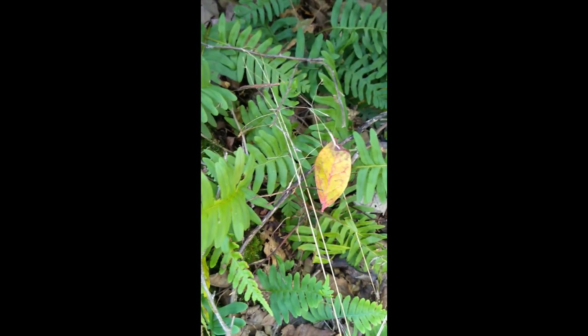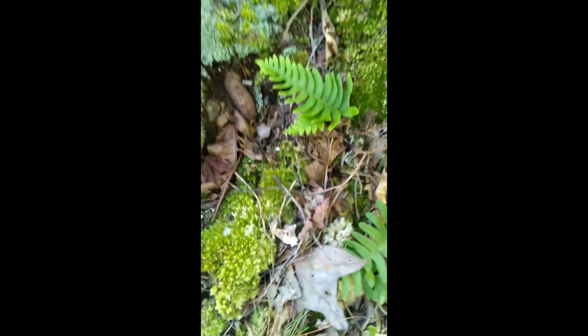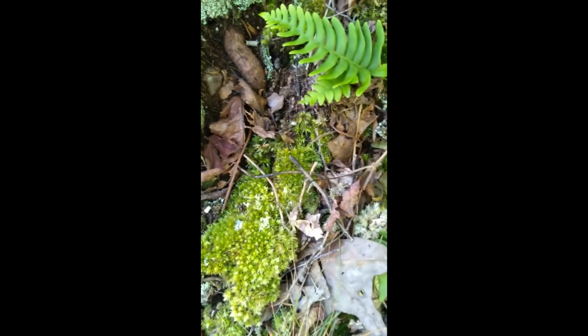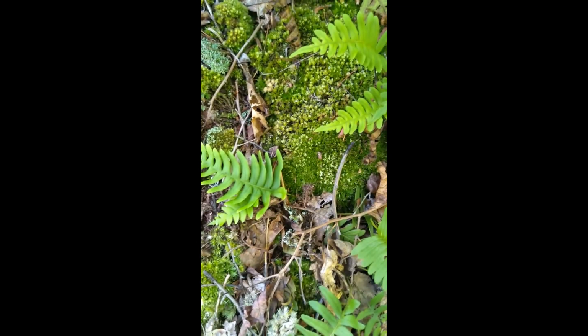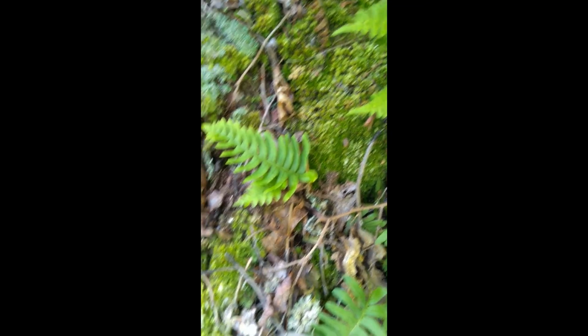These guys are vascular, and therefore they can grow taller. These guys, non-vascular, so they can't transport, they don't use bulk transport that way, and they need that moisture in order to survive, and they can't deliver it through means of xylem and phloem.